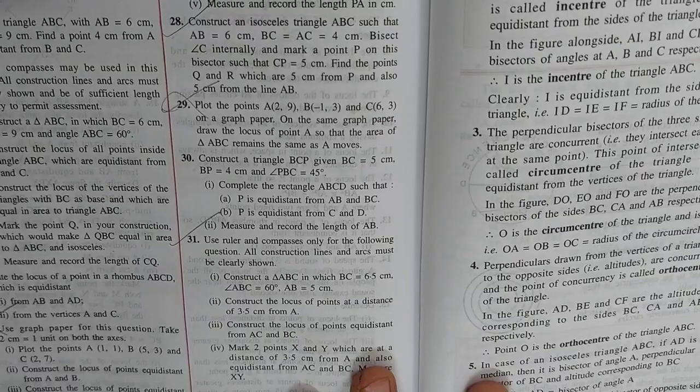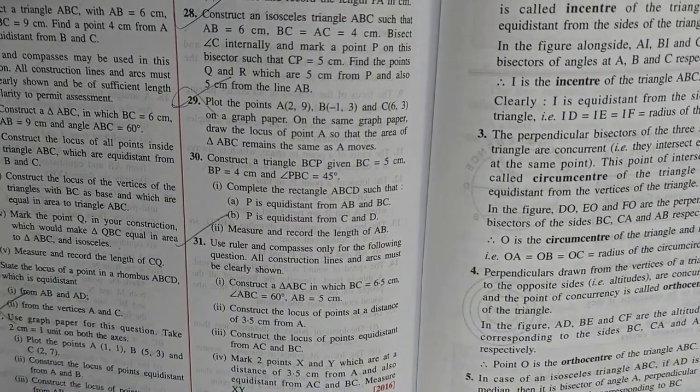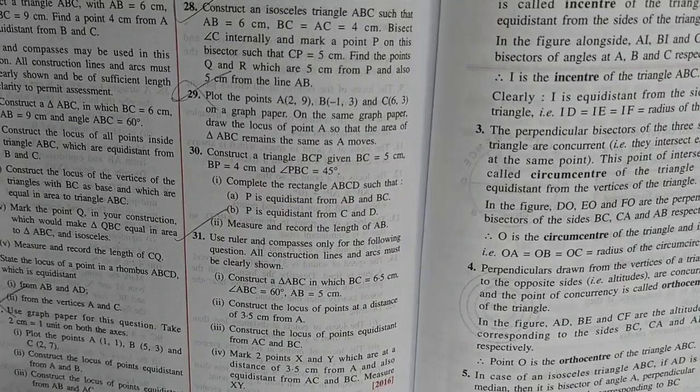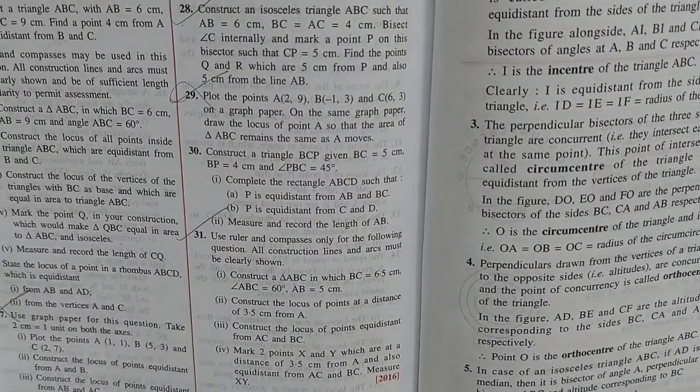They are pretty easy, you can try it on your own. It's a part of the graph chapter. I will do 28 sum and then finally the 31st sum. 28 sum, read it. So it's a very easy sum.